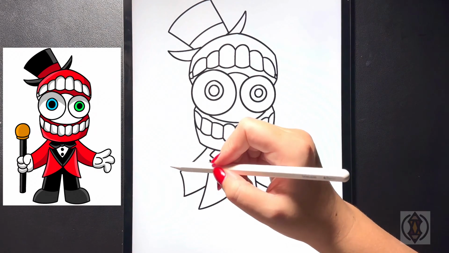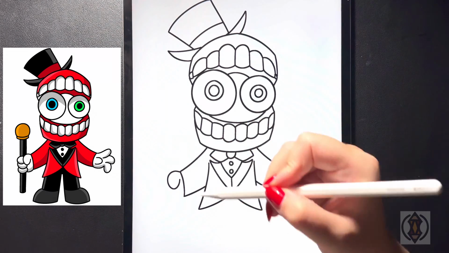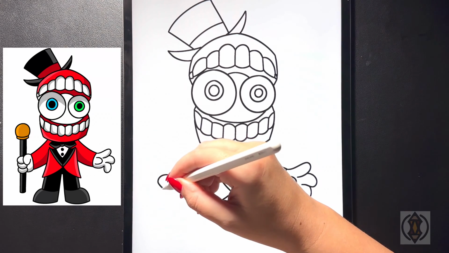Let's move over towards the left-hand side now. For our thumb, we're going to arch this line down, in towards our wrist. For the first finger, we're going to draw a sideways oval shape, curving this around and then in.